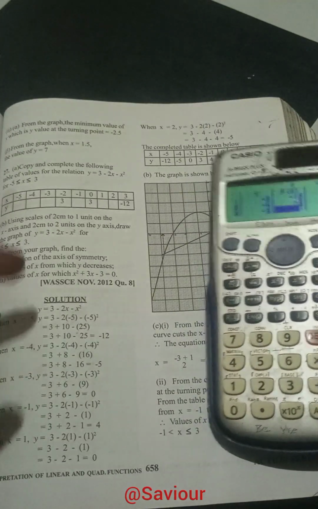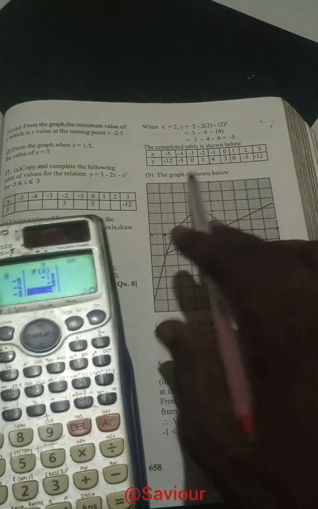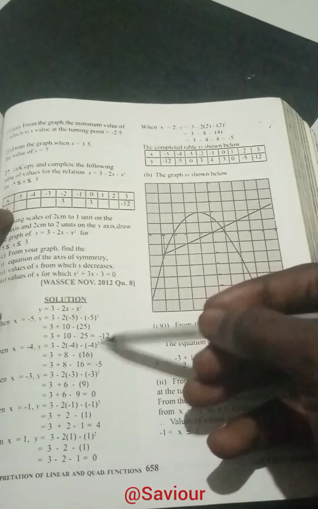After that, you redraw the table and then insert the answers you get into the table, and then use it to draw your graph.